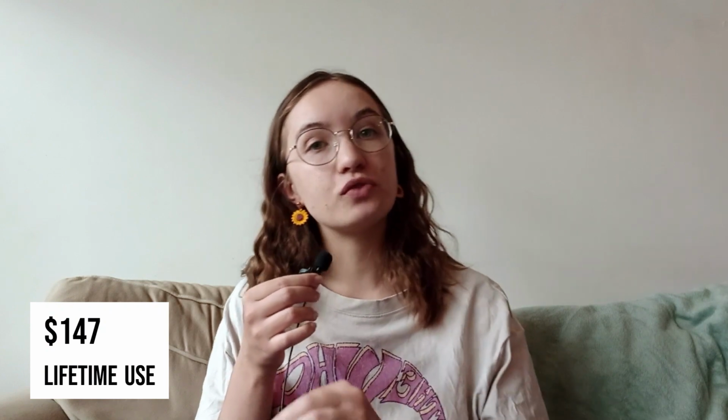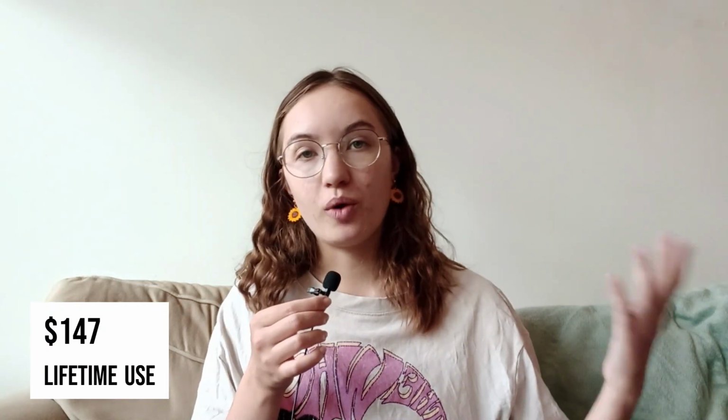The cost of Atticus is $147, but that is for lifetime use. So you just pay it once and then you can use it forever. You never have to pay again, from my understanding. And I believe that includes all of the updates. It's a pretty cool program. I definitely think it's worth checking out depending on what your needs are for writing. I thought that one was really cool, so I wanted to mention it.